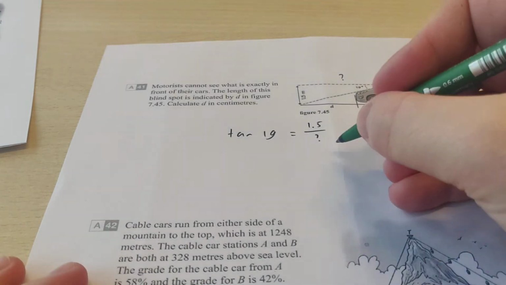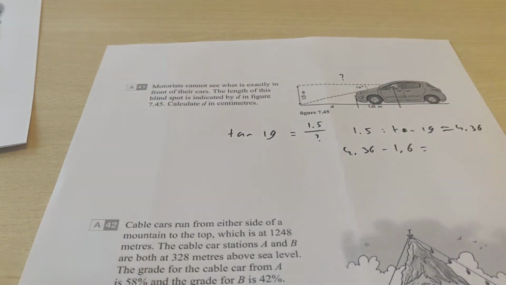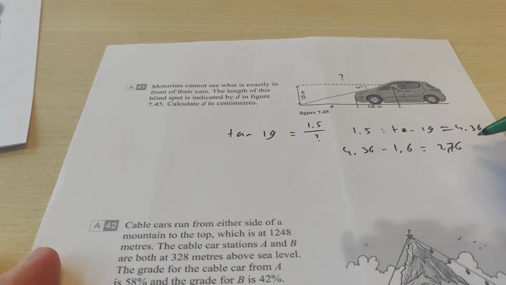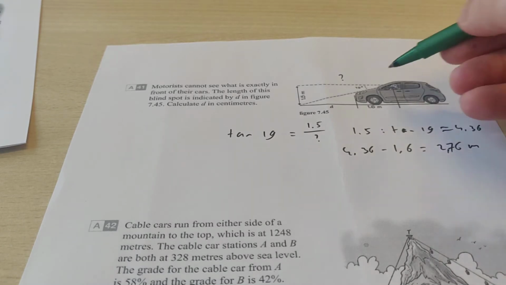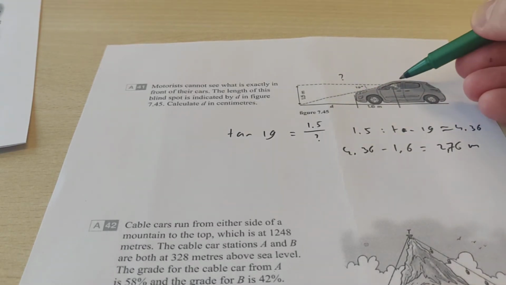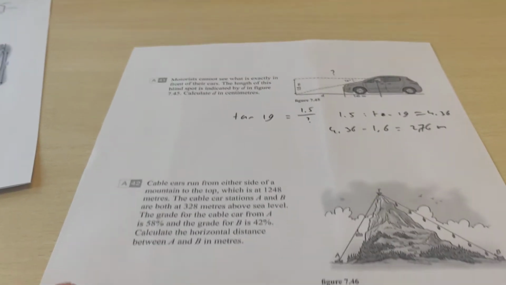So if you do 4.36 minus 1.6, then you know the length of the blind spot, which is 2.76 meters. And that's the blind spot, the length that you cannot see when you're driving in a car, depending on the height of your eyes. So that was exercise 41. Then we're going to go to exercise 42.